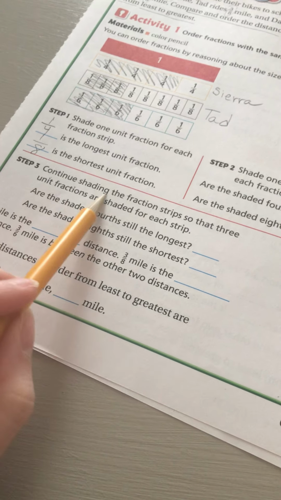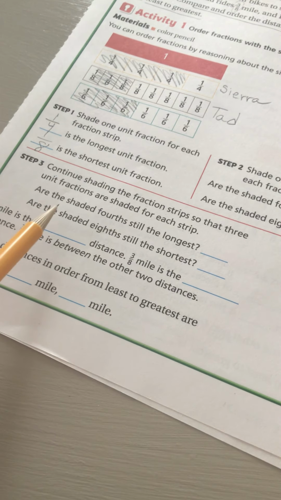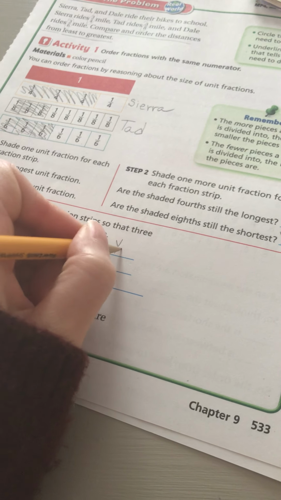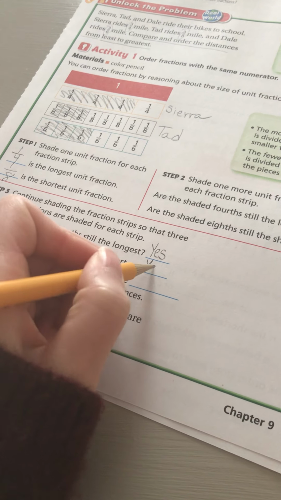All right, continue shading the fraction strips so that the 3 unit fractions are shaded for each strip, which we actually did ahead of time. Are the shaded fourths still the longest? Yes. And are the shaded 8ths still the shortest? Yes as well.